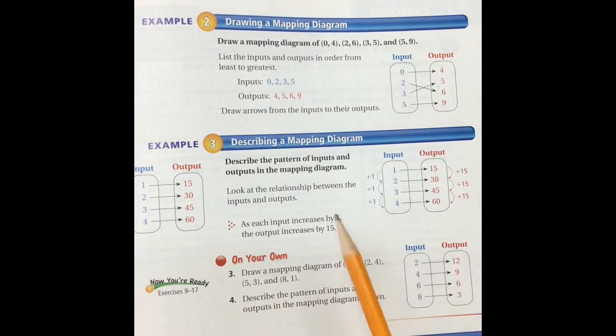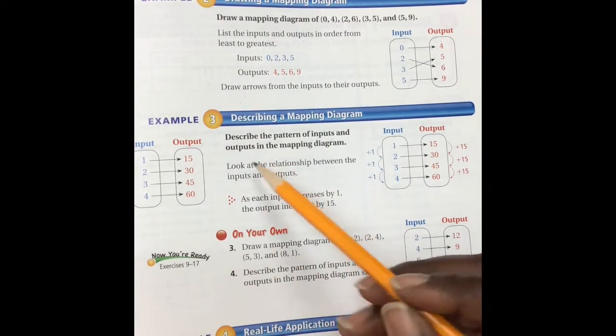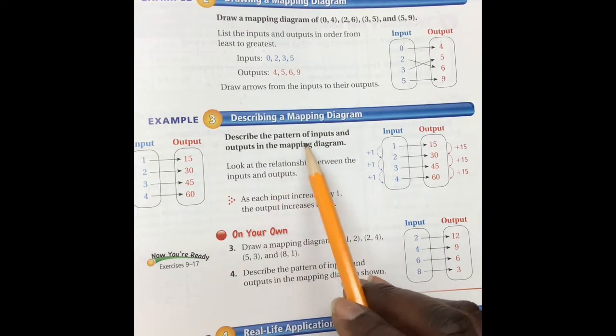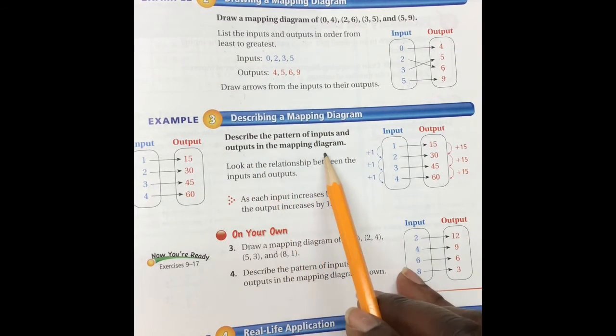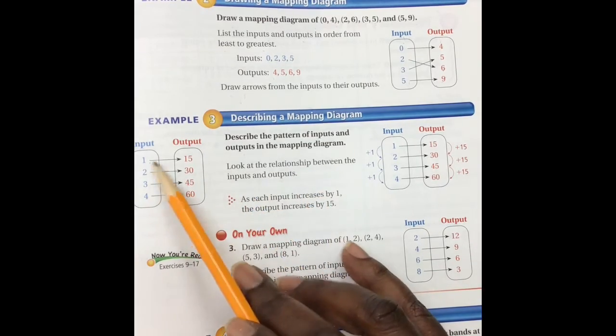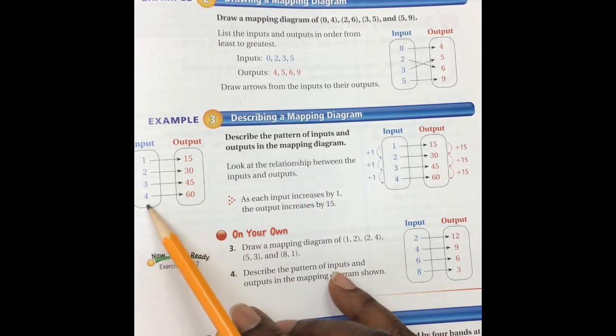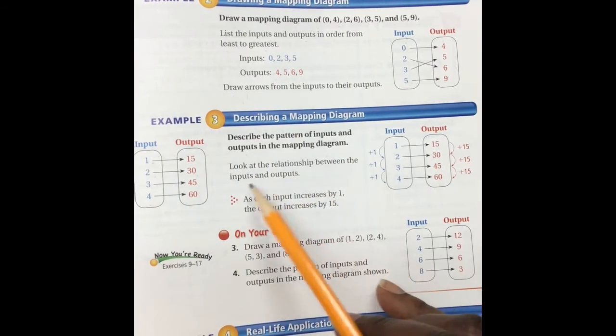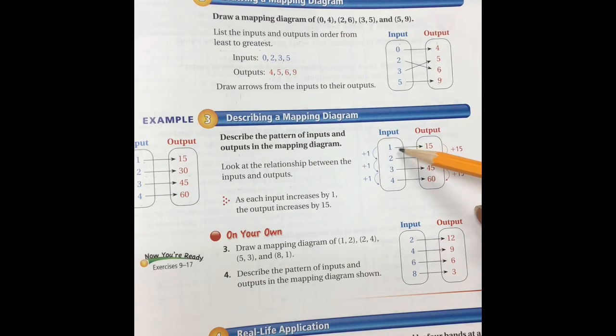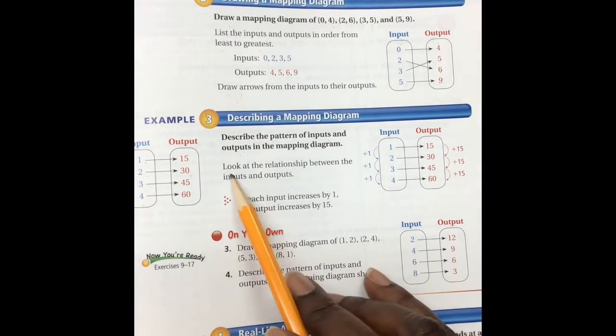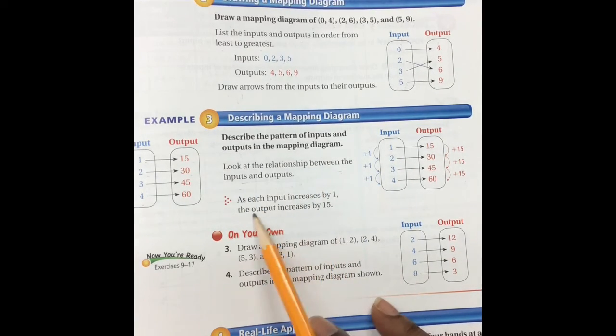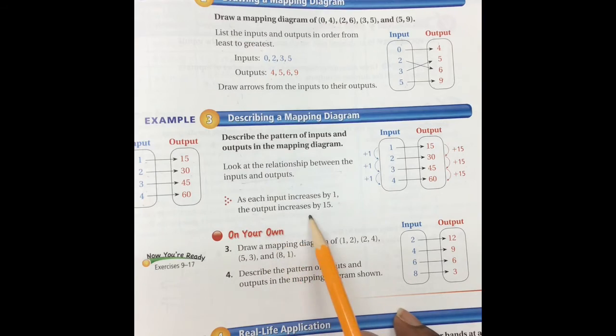Now, let's look at section 3. Describing a mapping diagram. Describe the pattern of input and output of the mapping diagram. So let's take a look. We have 1 to 15, 2 to 30, 3 to 45, 4 to 60. Look at the relationship between the inputs and the output. Remember I showed you this before. We increased by 1 here, but over here we increased by 15, the same increment for the input and the same distance of increments for the output. As each input increased by 1, the output increased by 15.